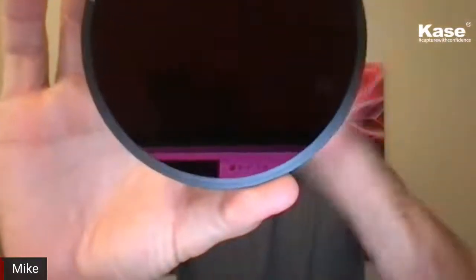Now, last but not least, you've got the 10-stop filter. And if I hold that up, you can't even see it anymore. I'm waving to you guys back here. You can't see a darn thing through it. So it has cut out 10 stops of light. And this is a fantastic filter for obtaining those really long exposure times, 3 minutes, 4 minutes, 5 minutes.